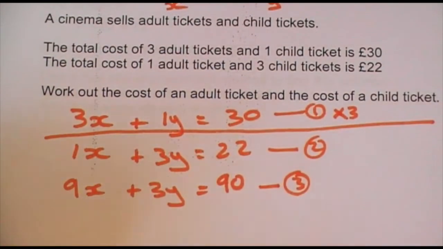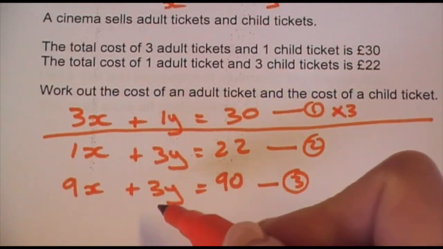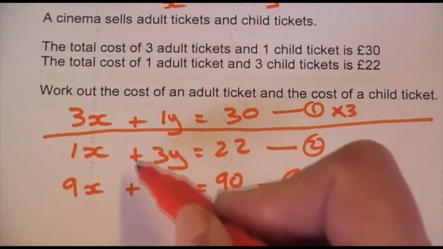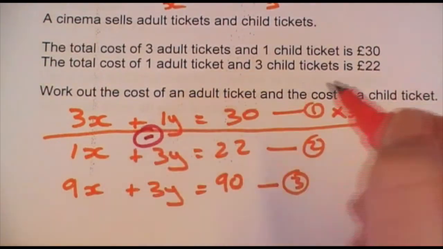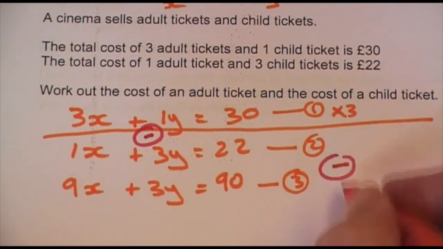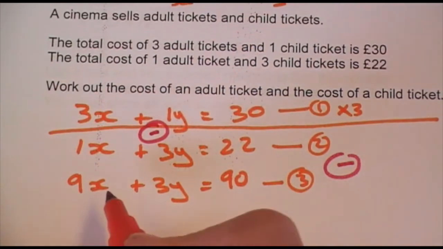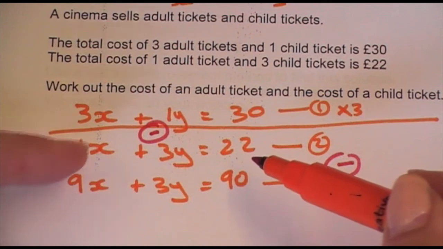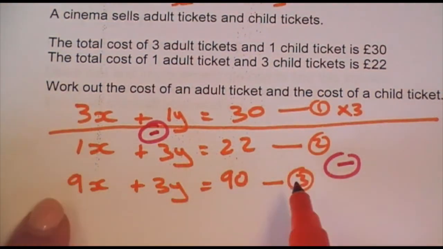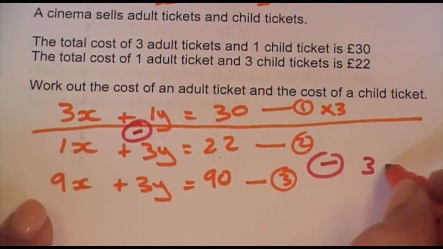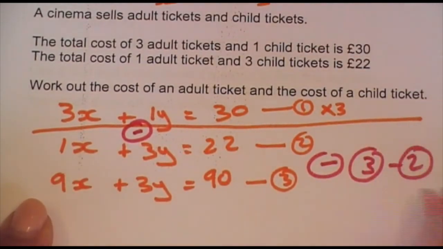I need to work out how I'm going to eliminate those 3y's, a positive 3y and a positive 3y. If I added these together, I'd end up with 6y. That's not what I want. If the signs are the same, I need to subtract the equations from each other. So I'm going to make a note here that I'm going to take these away. I can do it either way I want. I can either take this number from this one, or I can take this number from this one. I can see that equation 3 has the biggest numbers throughout. So I'm going to do equation 3, take away equation 2.